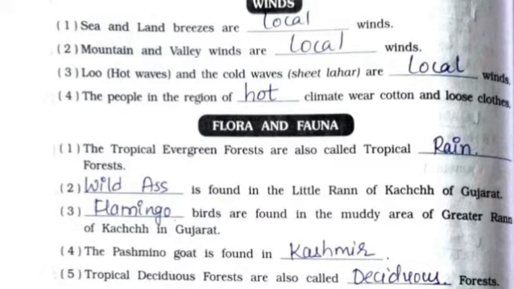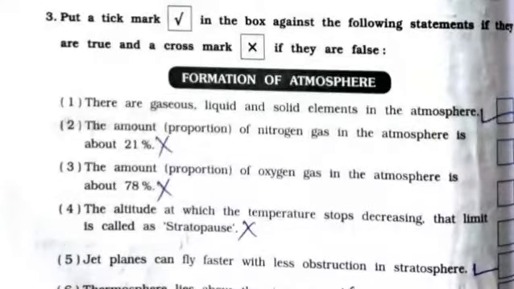Third, flamingo birds are found in the muddy area of Greater Rann of Kutch in Gujarat. Fourth, the Pashmina goat is found in Kashmir. Fifth, tropical deciduous forests are also called deciduous forests. Now we'll continue with question number 3, that is true or false.